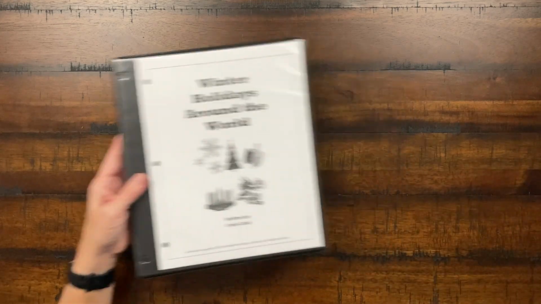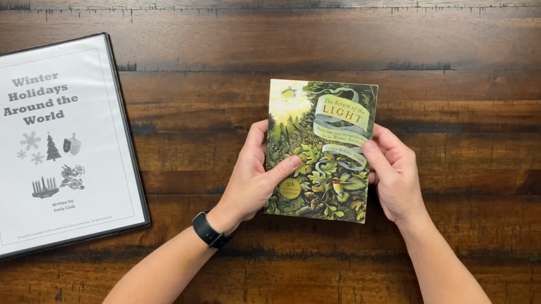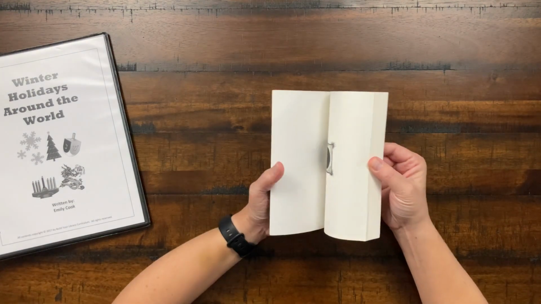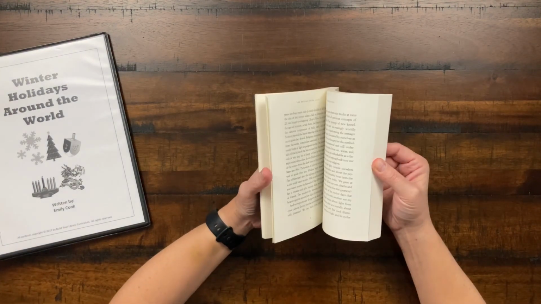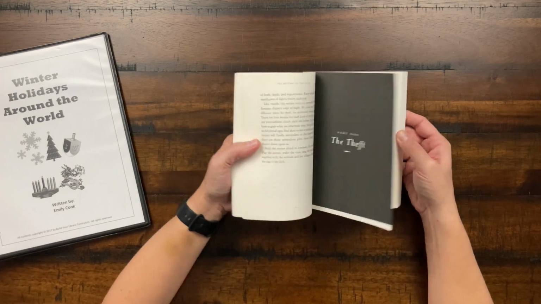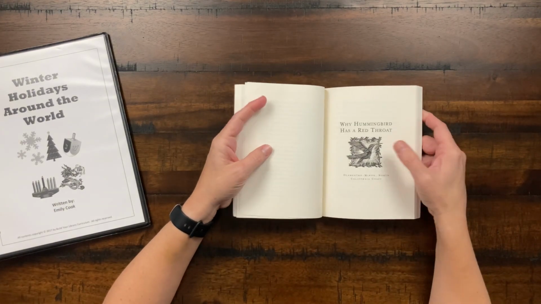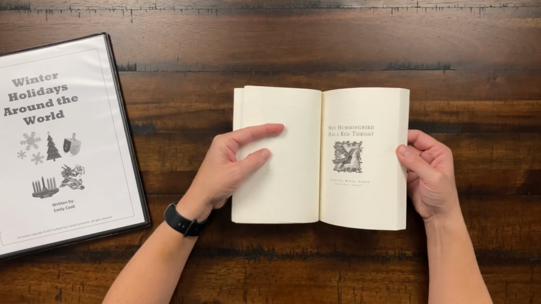I do want to show the one book for the winter solstice. This is Return to the Light: Twelve Tales from the Winter Solstice. I just kind of wanted to show you what it was like. Here's one story: Why a Hummingbird Has a Red Throat.